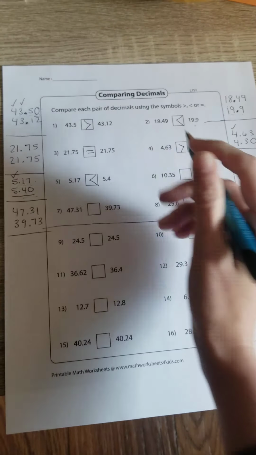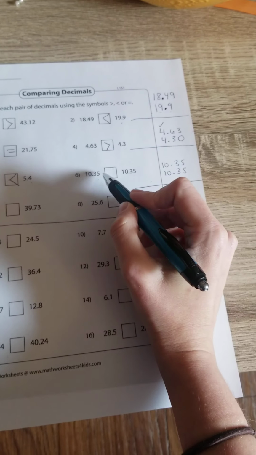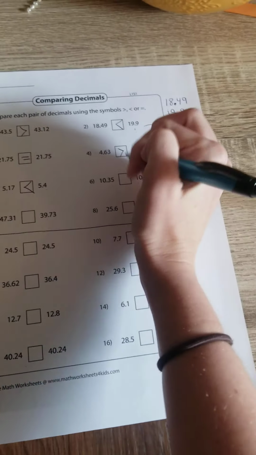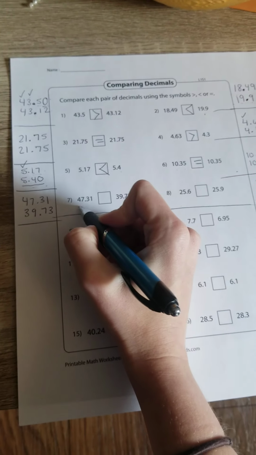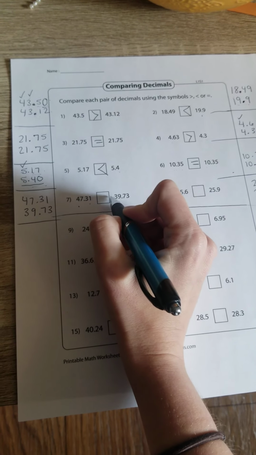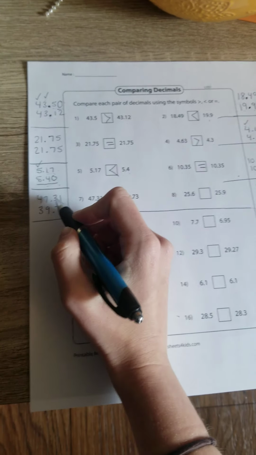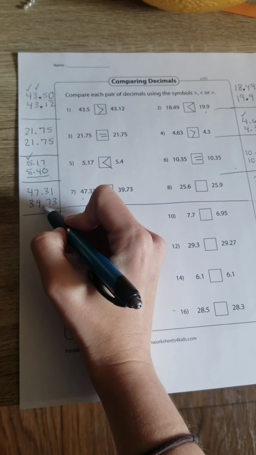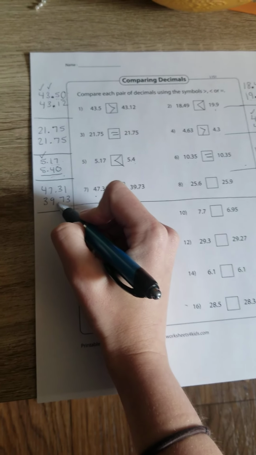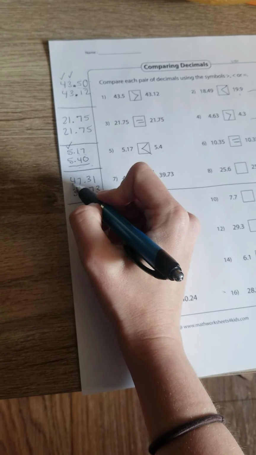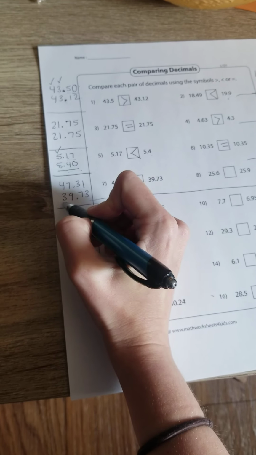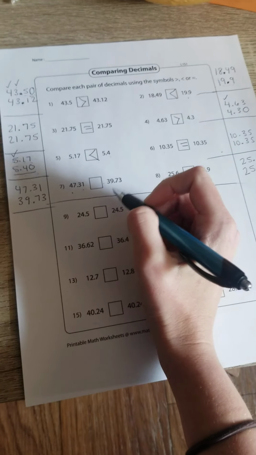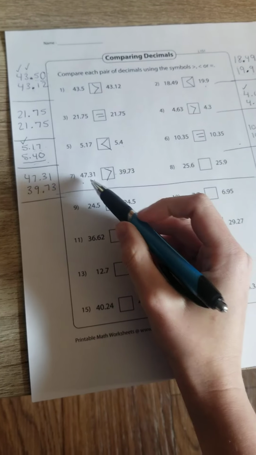All right, number 6. We have 10 and 35 hundredths compared to 10 and 35 hundredths. Once again, these are the same digits in the same place value spots, so I'm going to put an equal sign. All right, number 7, I have 47 and 31 hundredths compared to 39 and 73 hundredths. I did stack them, and I lined up the decimals. And I've already noticed that I've got a different number in the tens place of my whole numbers. The 4 is definitely greater, so 47 is definitely greater than 39. So I'm going to put my sign facing towards the larger number.